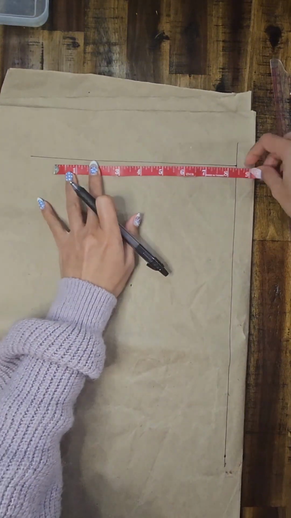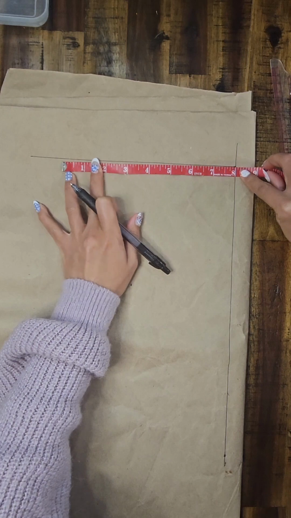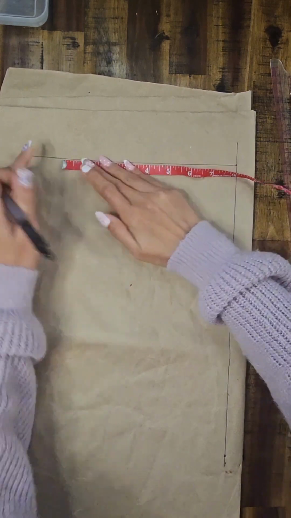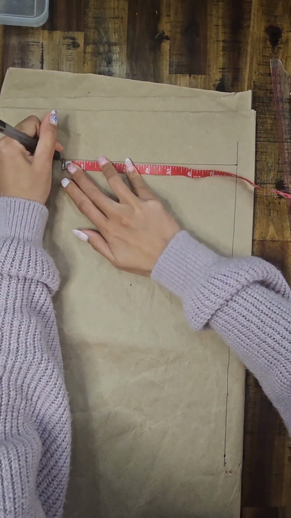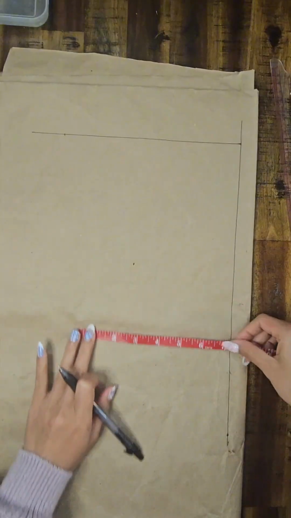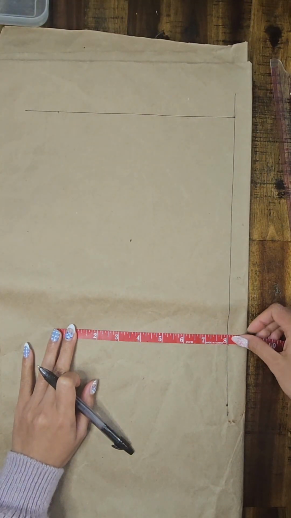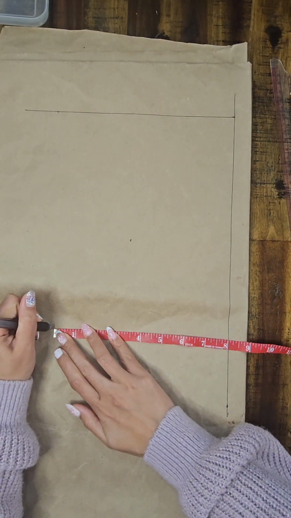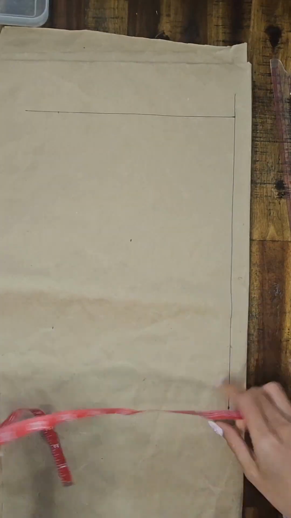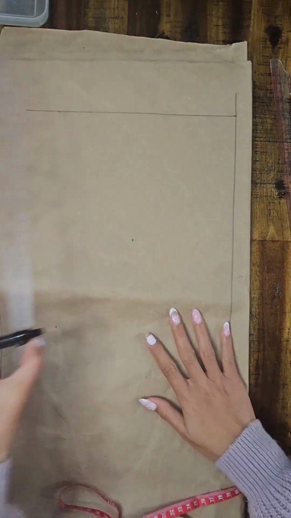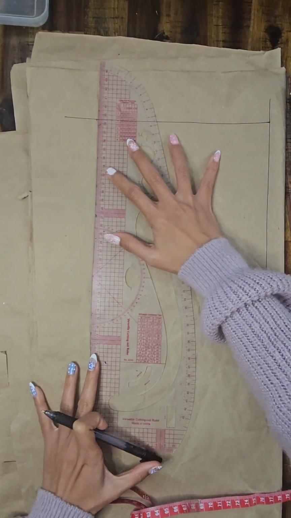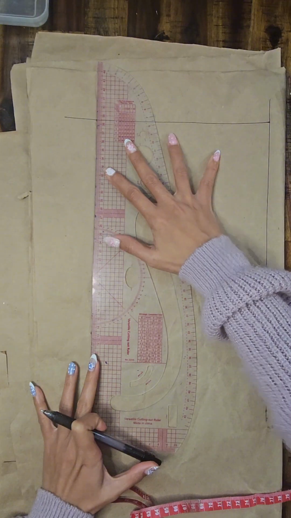So let's mark 8 since that's my bust. Let's do 8. Let's connect that.